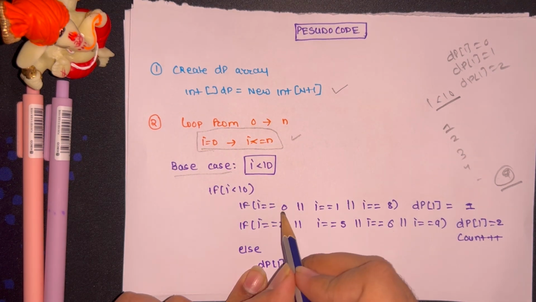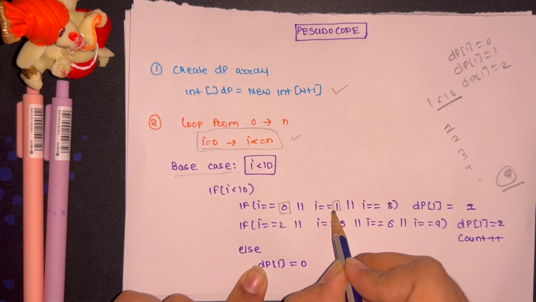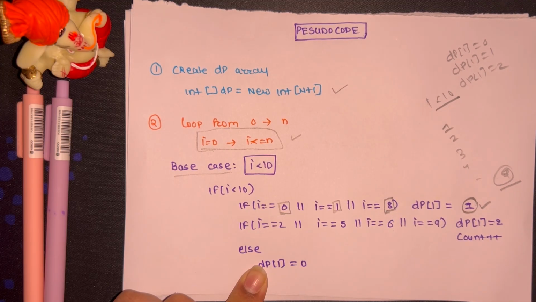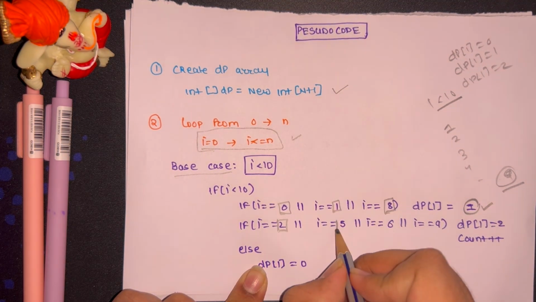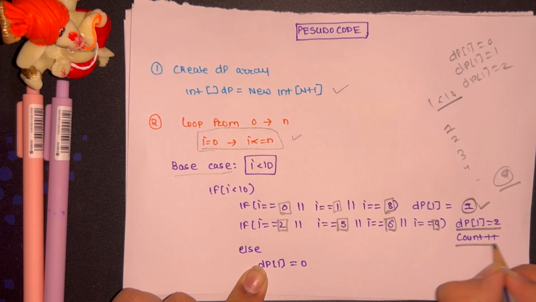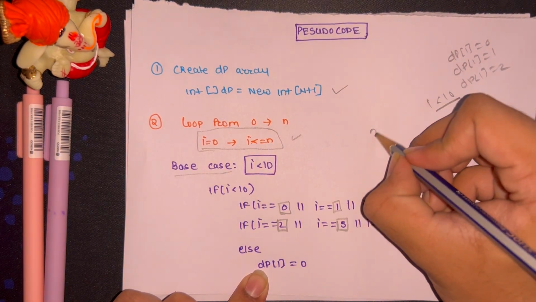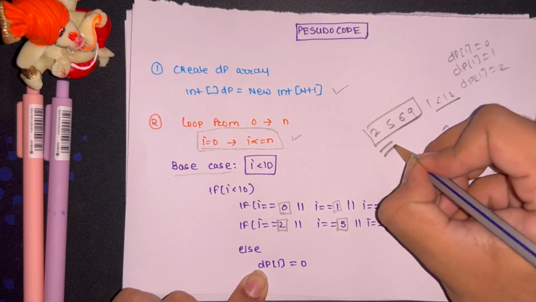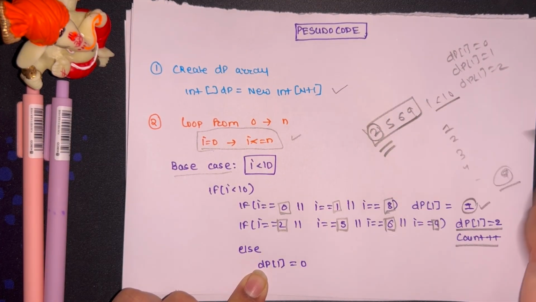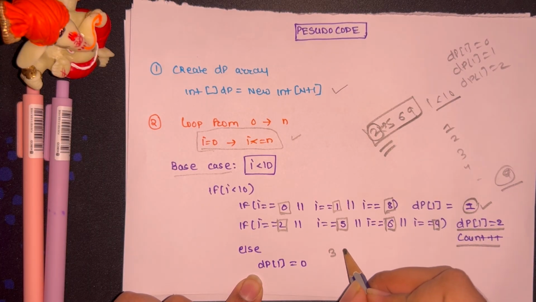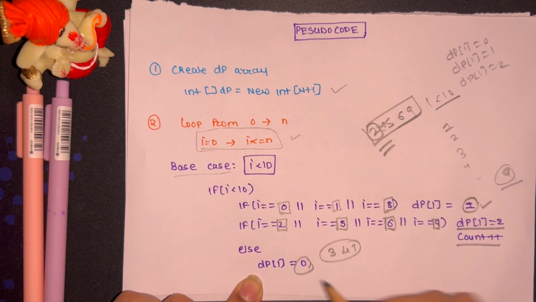Okay, so if i is 0 or 1 or 8, we'll set dp to 1. If it is 2, 5, 6, 9, we'll make the dp 2 and do count plus plus, because 2, 5, 6 and 9 are all good numbers. We can swap them, right? Else the numbers are 3, 4 and 7, so we will mark it as 0 only.